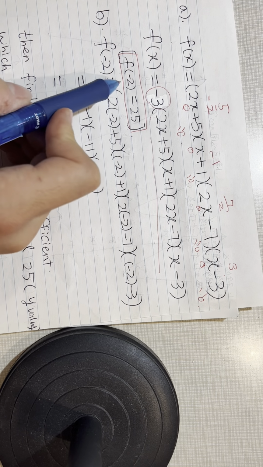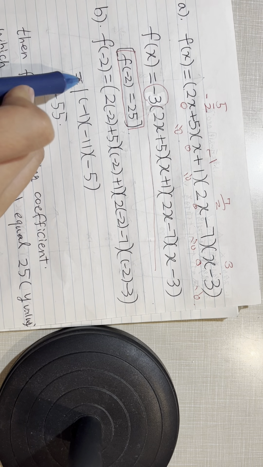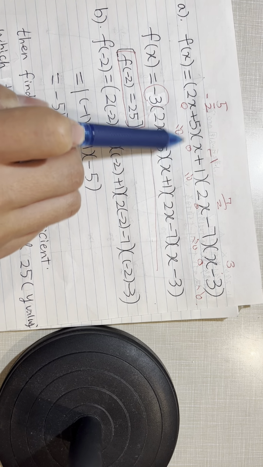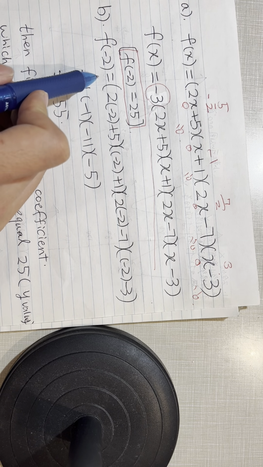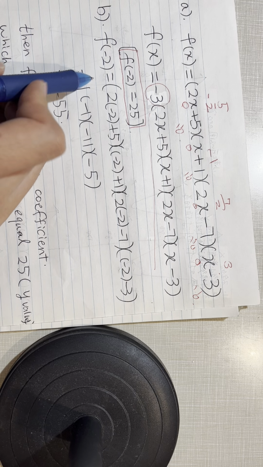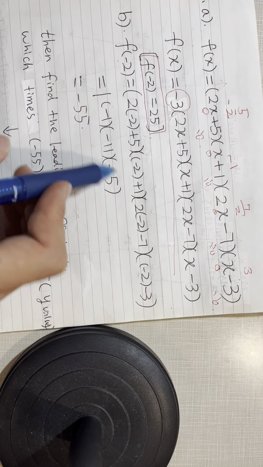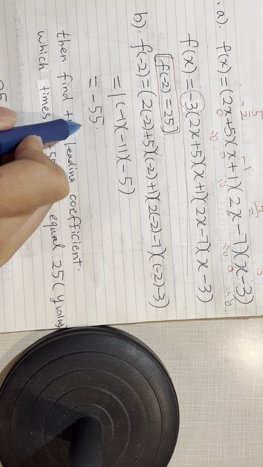First of all, we change the x value of our original function, 2x + 5 times the others, by putting in x equals -2, and then we calculate it. We get -55.